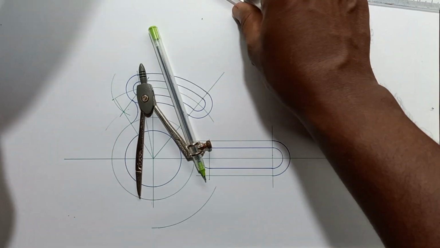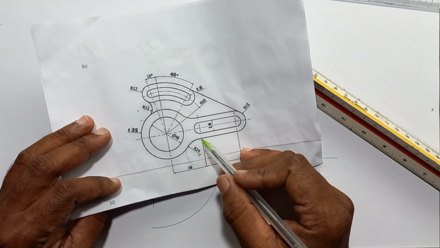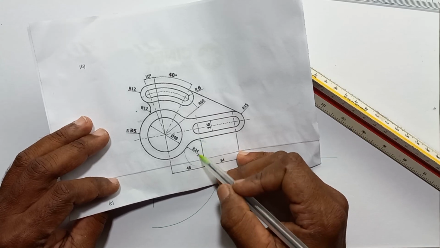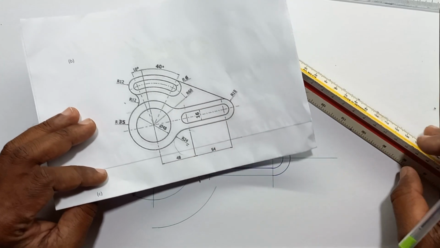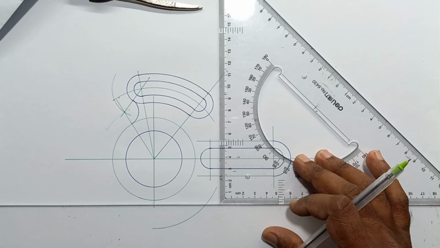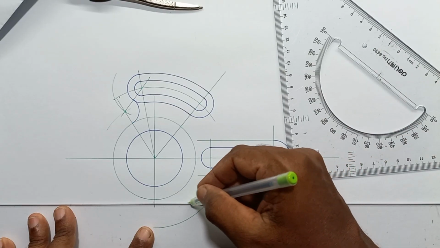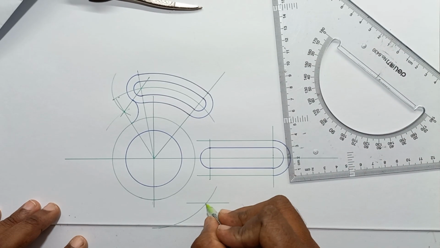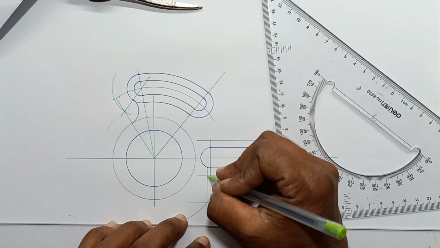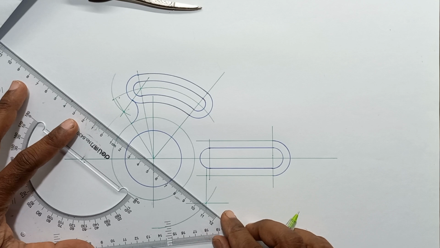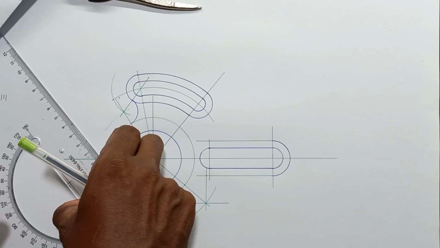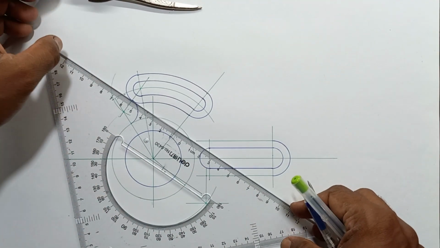Then here you can see this arc is tangent to the straight line. So from the straight line to this arc center, distance is equal to 24 millimeter. Let's mark that one also. Here is 24. This is the tangent point for the line. This is the tangent point for the circle. Let's do the arc. Arc radius is equal to 24 millimeter.